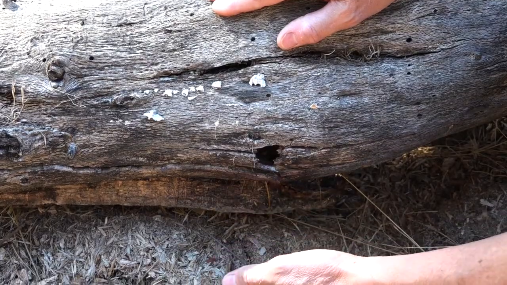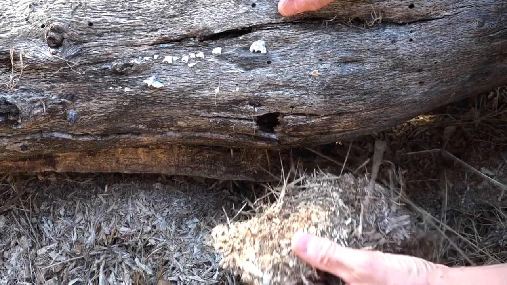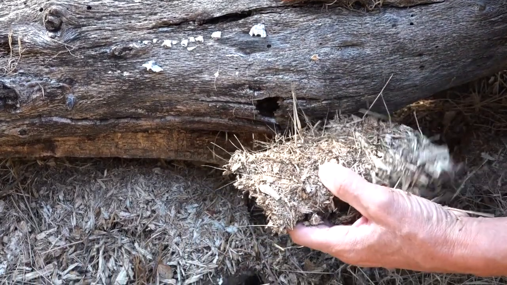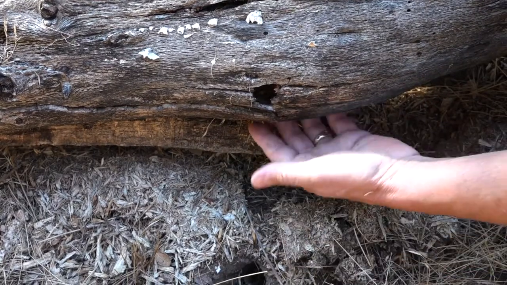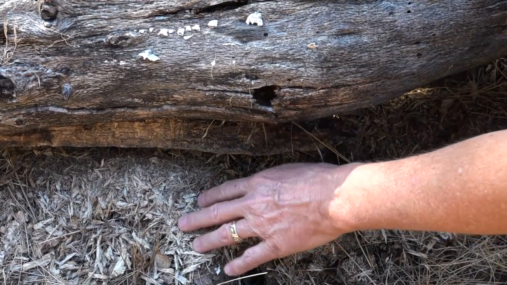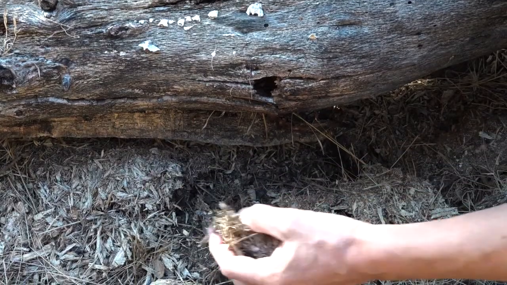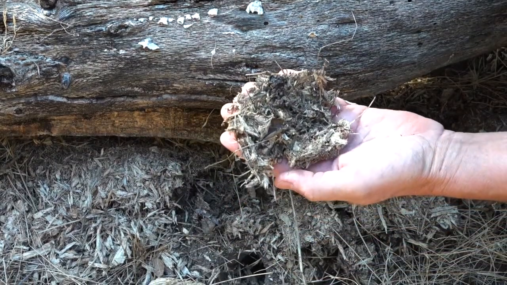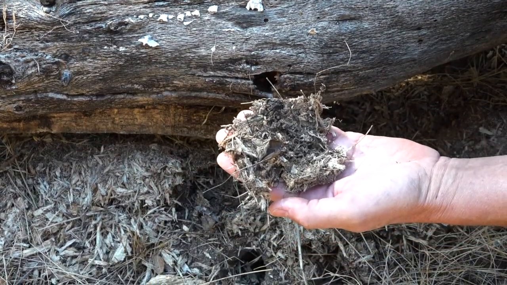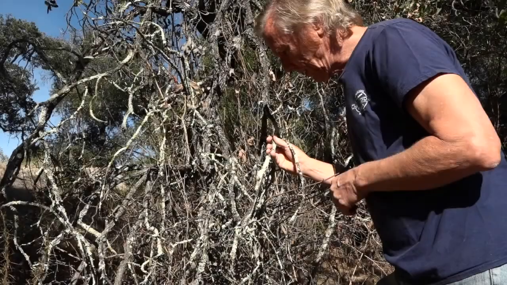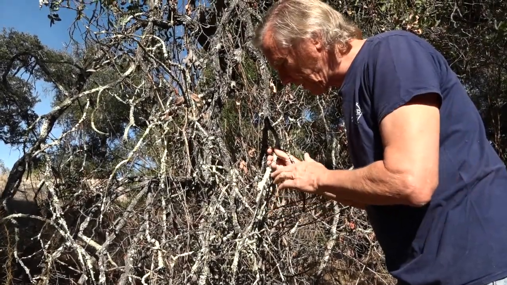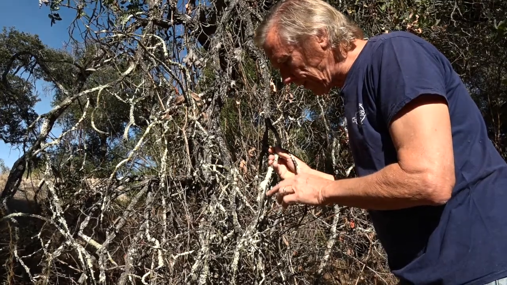And if you look down below here, we've got little piles of chunks of wood that have dropped out from inside here that provide another source of habitat for a multitude of invertebrates, little worms, little insects. Here's another wonderful lichen. There's kind of light green and dark green.